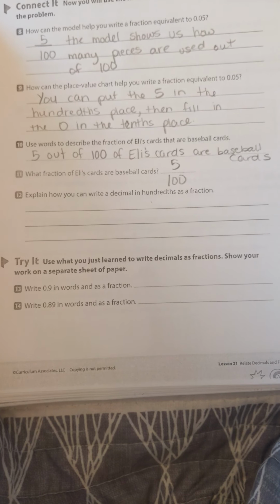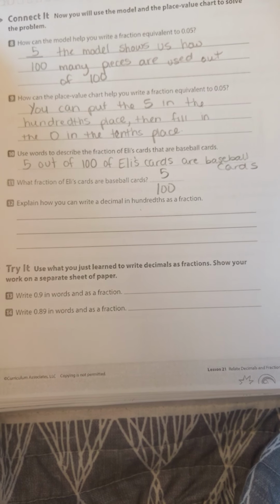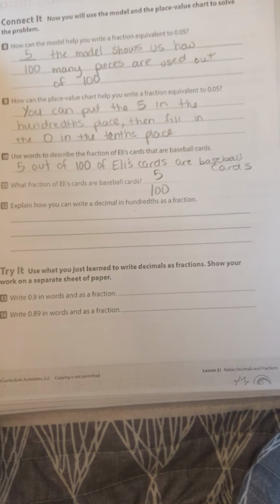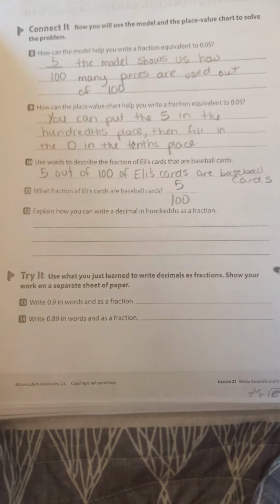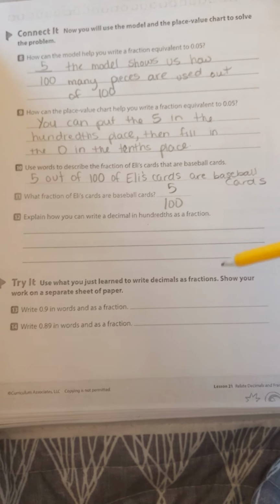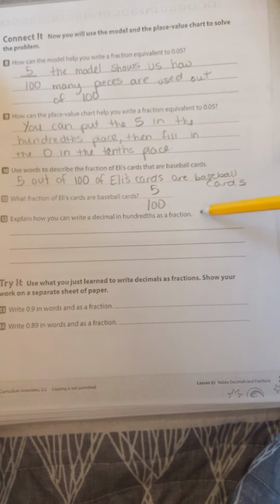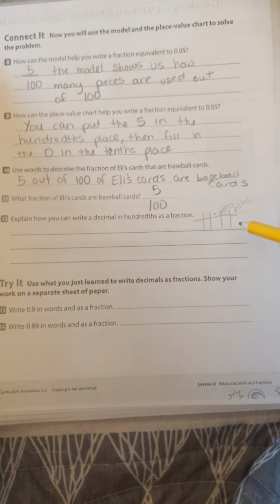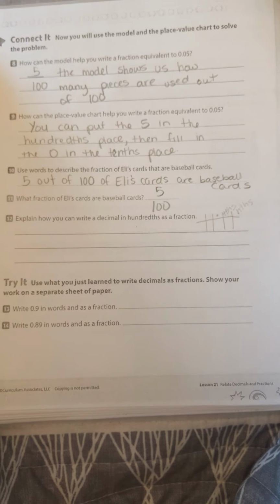Explain how you write a decimal in hundredths as a fraction. Well, we've talked about it. I'm not going to fill this one in for you. I want you to do it. Explain how you can write a decimal in hundredths as a fraction. Well, I will tell you. Think about your chart. How can I make it go from a decimal to a fraction?